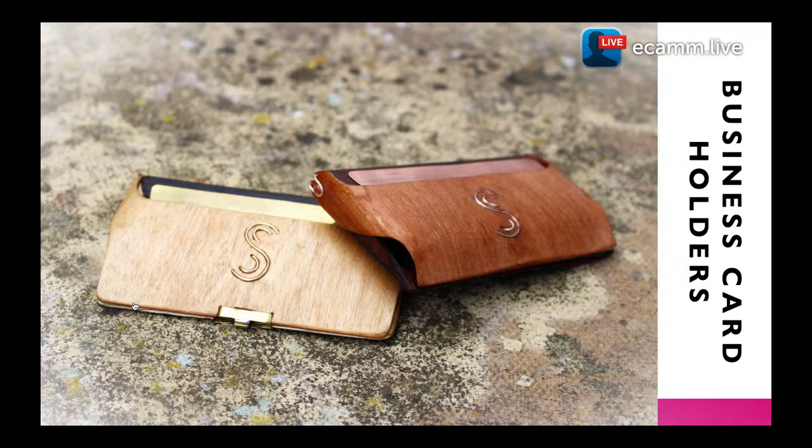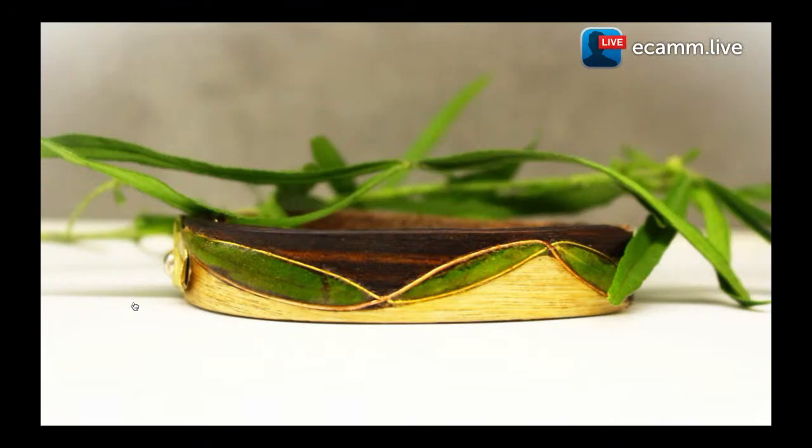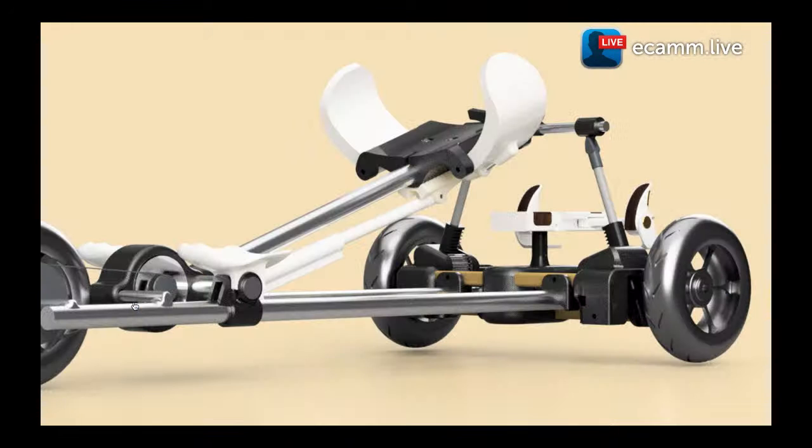Again, fully wood, with some metal bits like copper and brass, things that look really aesthetic. And again, these are business card holders that I designed. And as you can see, I hope, they're very unique and they're not the ordinary kind of things that you can just buy from your local store. That's another bracelet.